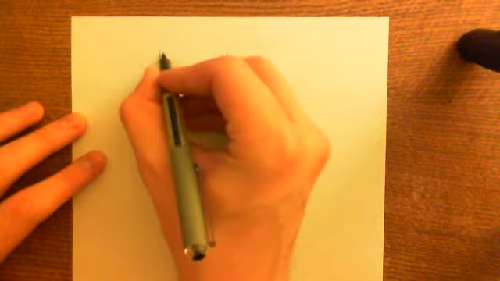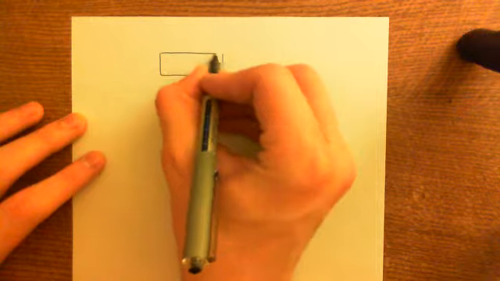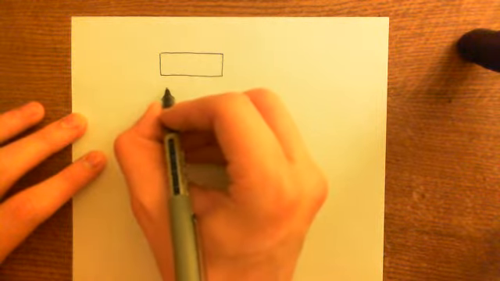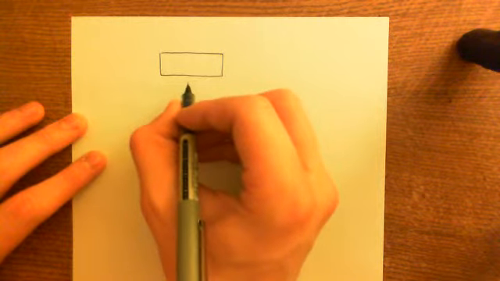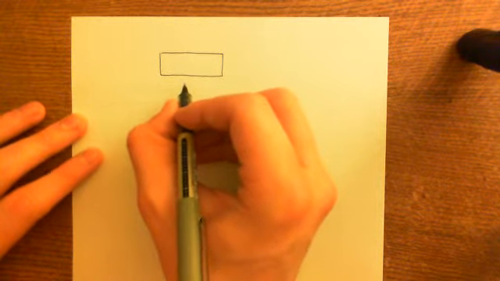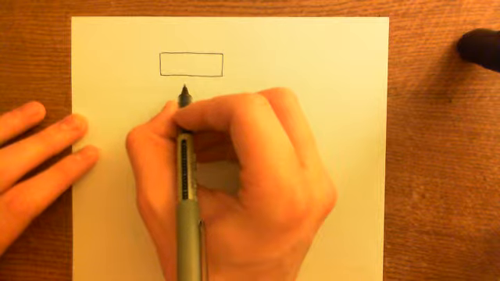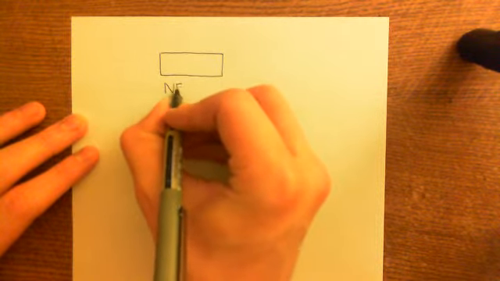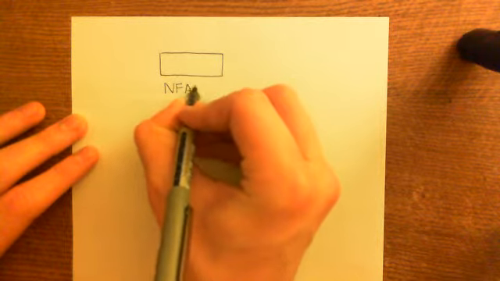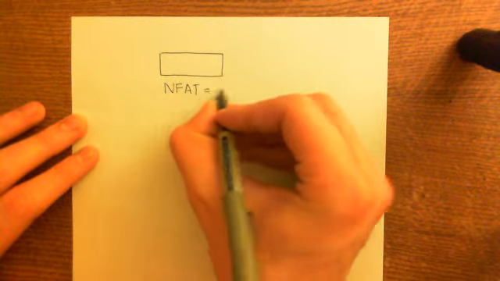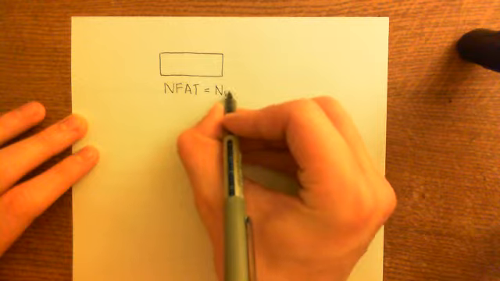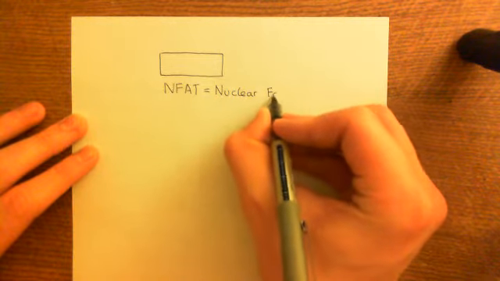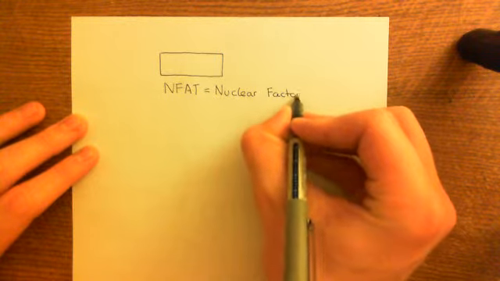And this time the removal of phosphate groups from this transcription factor is going to activate it, whereas we saw with ELK1 and MYC that it was the addition of a phosphate group that activated it. So this is the transcription factor NFAT, which stands for the nuclear factor of activated T cells.